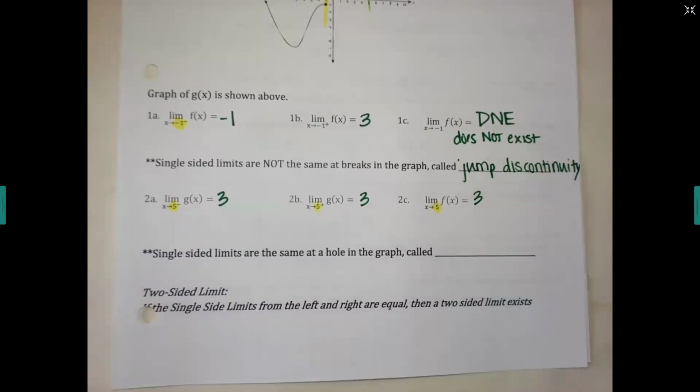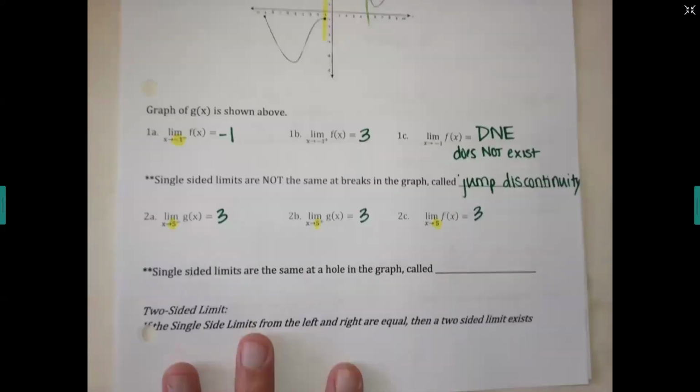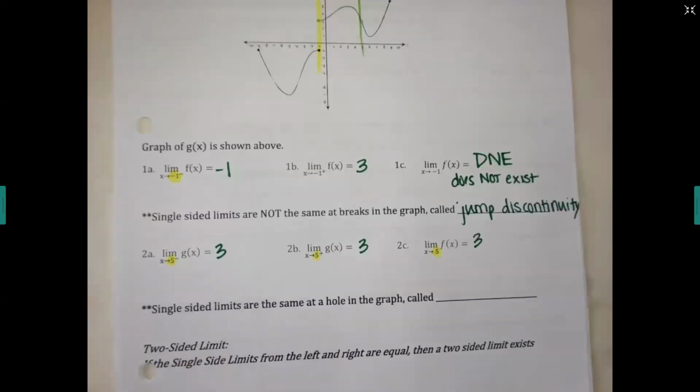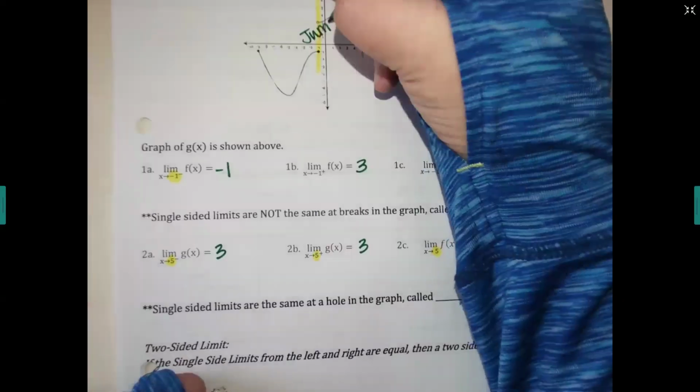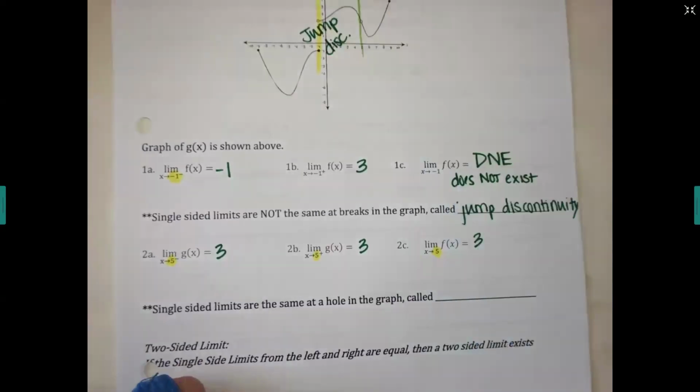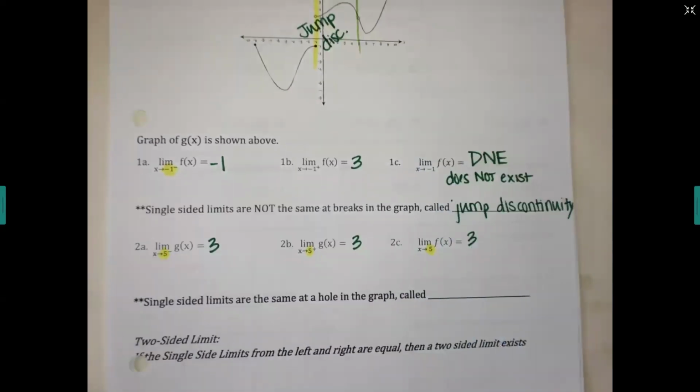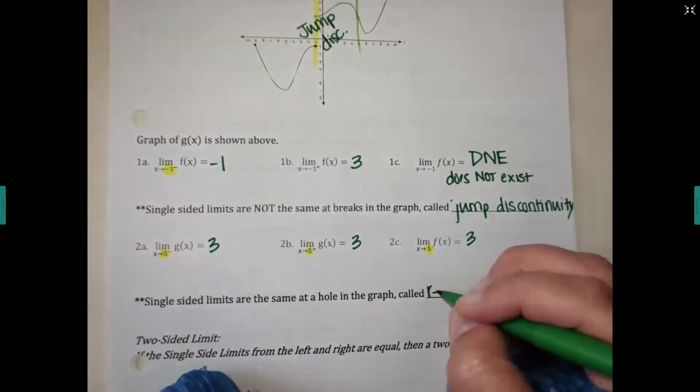So if your left and rights are approaching totally separate values, like they did at -1, you would call that a jump. Versus in this second one, it says if you have a hole in the graph, you would call that a removable discontinuity.